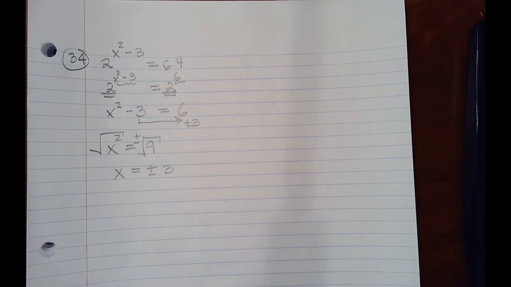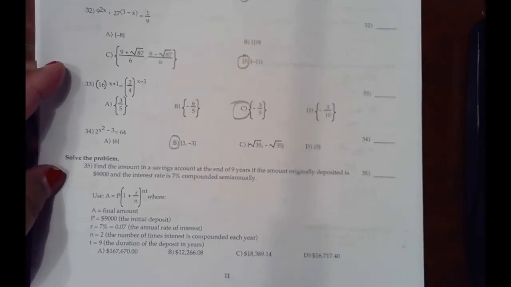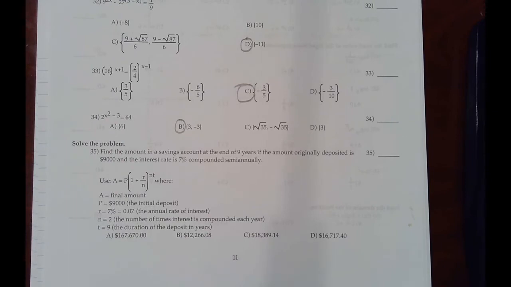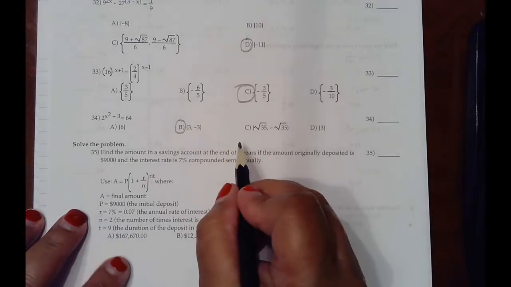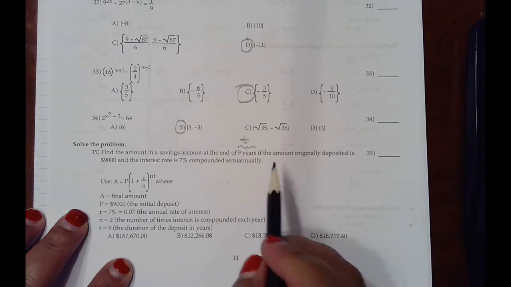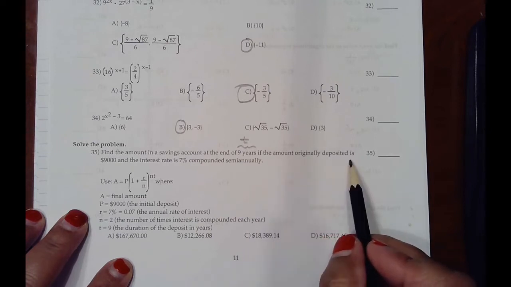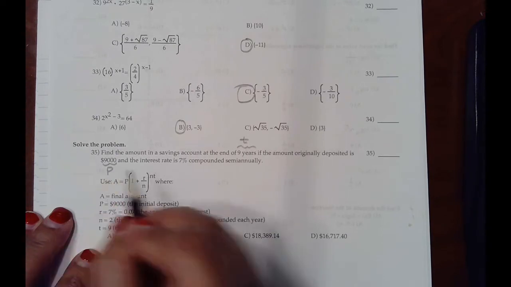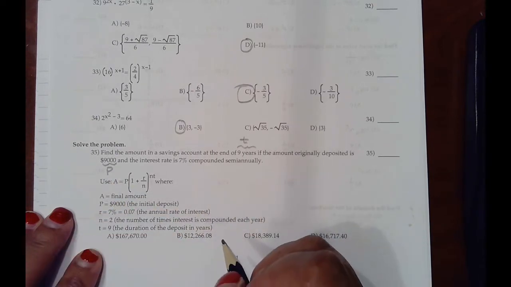Okay, going on to 35, just a typical application problem for doing interest problems. It says find the amount in the savings account at the end of 9 years. So that's going to be your T value. If the amount originally deposited is $9,000, this is P in the formula that you're seeing down here.